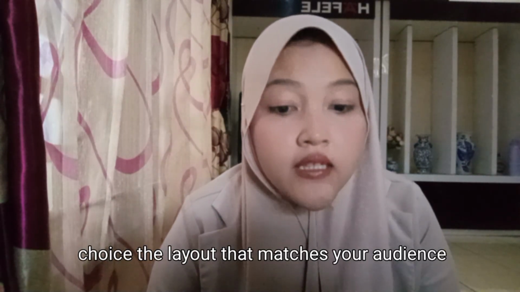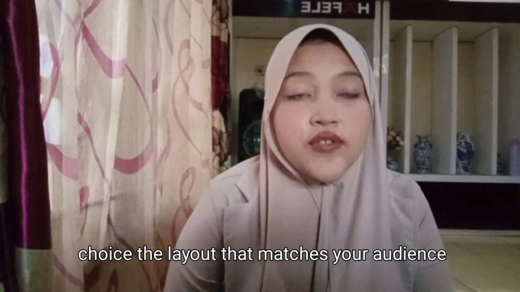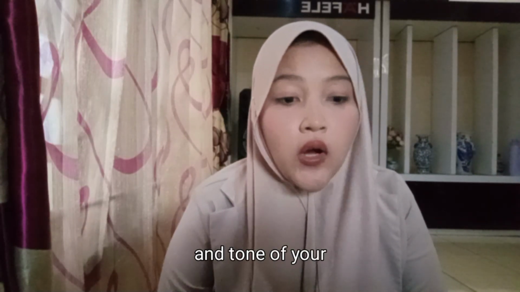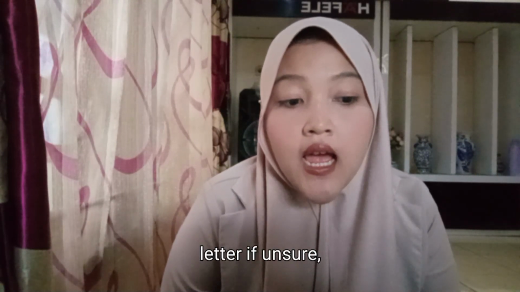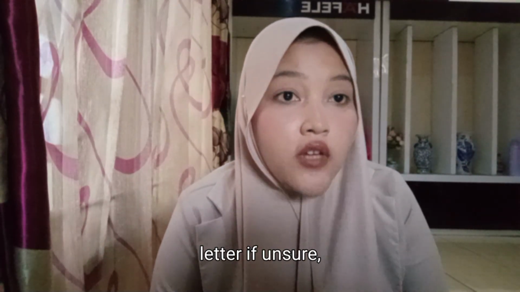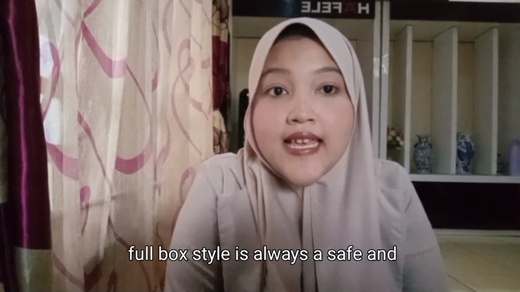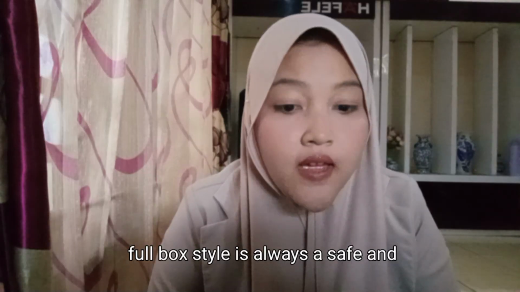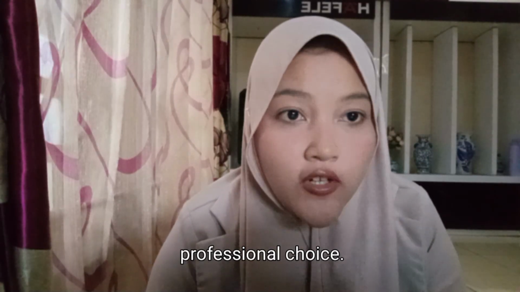Choose the layout that matches your audience and the tone of your letter. If unsure, full block style is always a safe and professional choice.